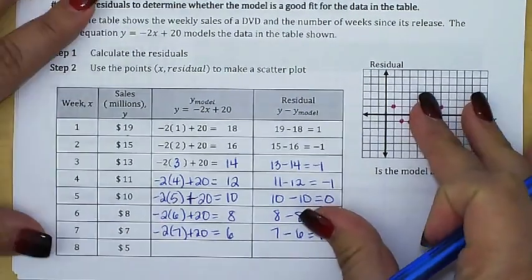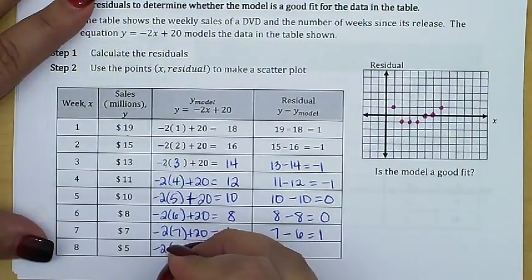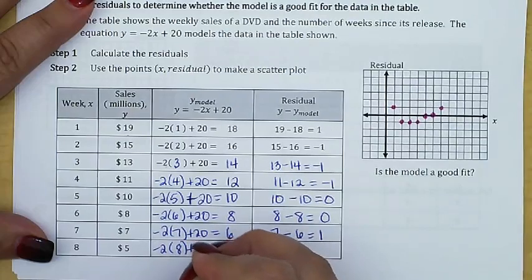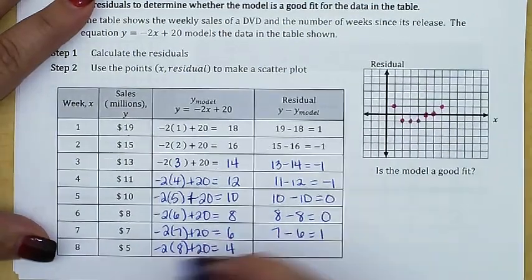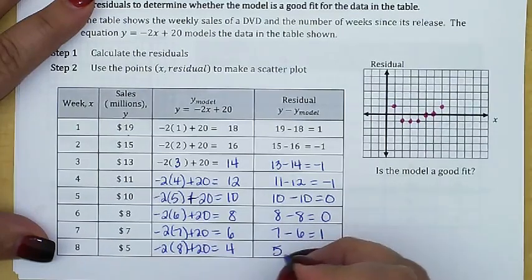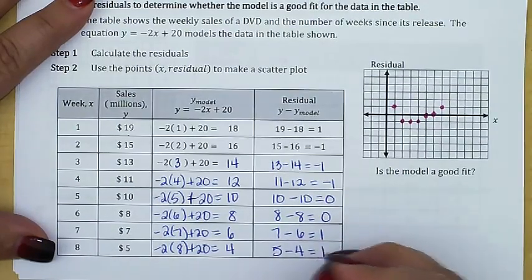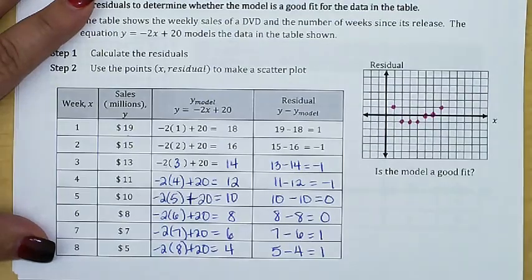And then in week 8, this would be 16 minus 12, which is 4. The actual was 5 million. The model predicted 4 million. That's a residual of +1.